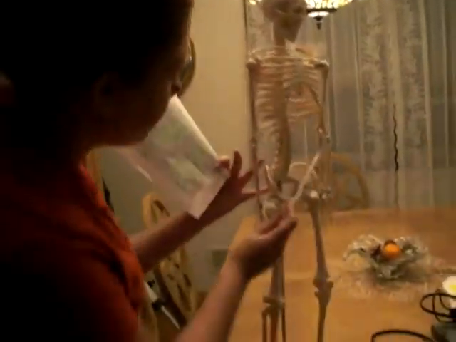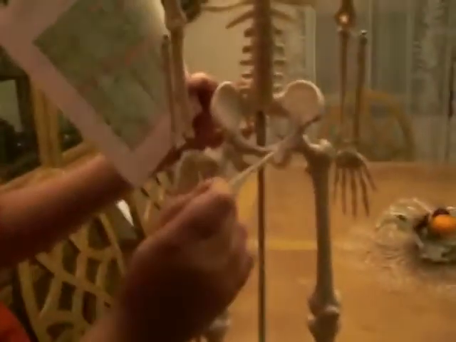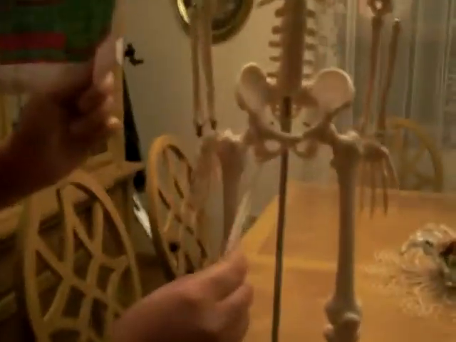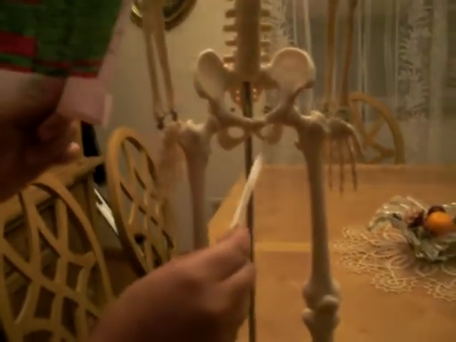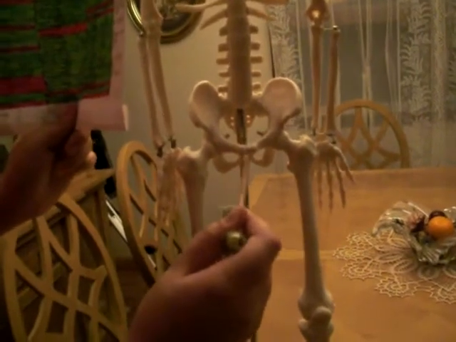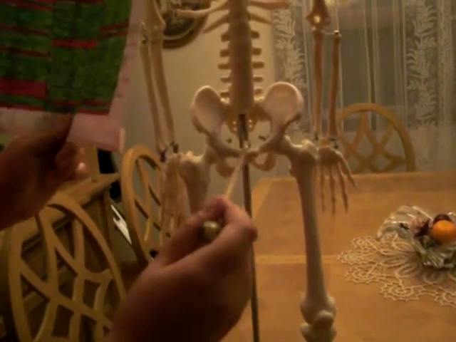The pubic bone, these bones right here, and the ischium is the bone right here. The pubic symphysis is the joint that connects the two pubic bones.